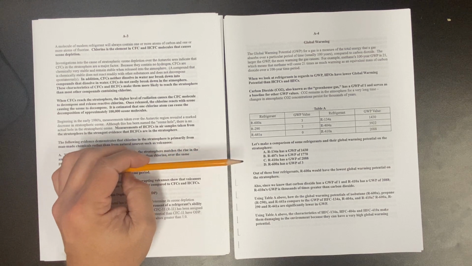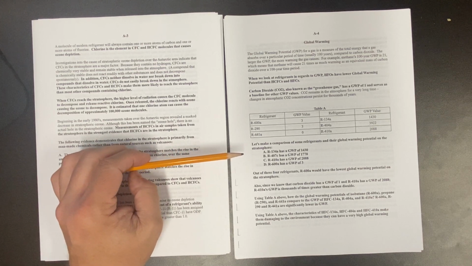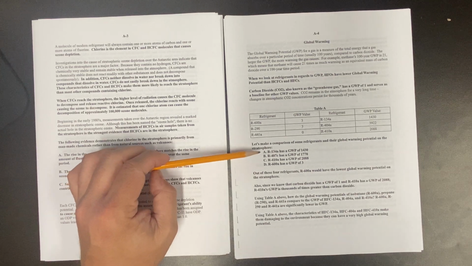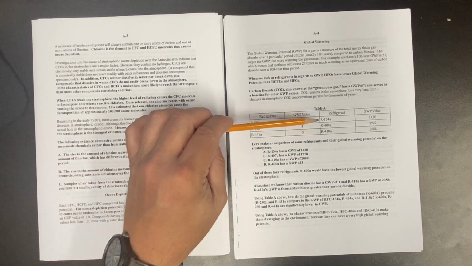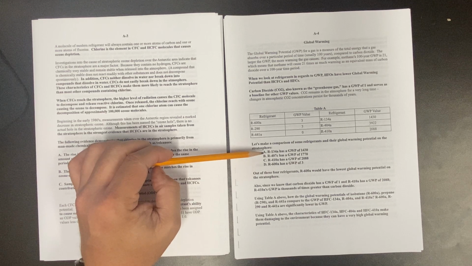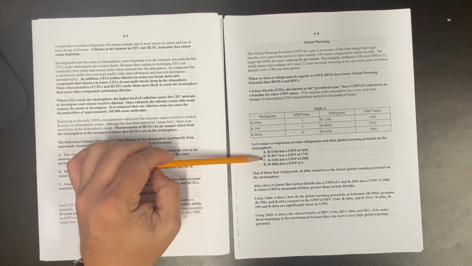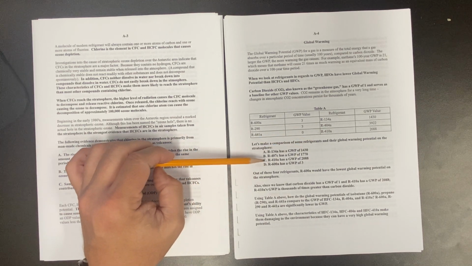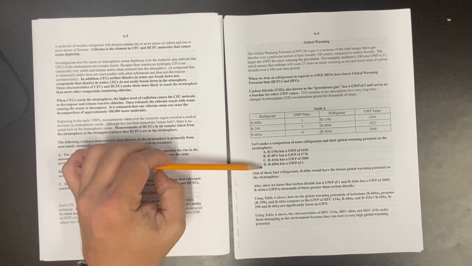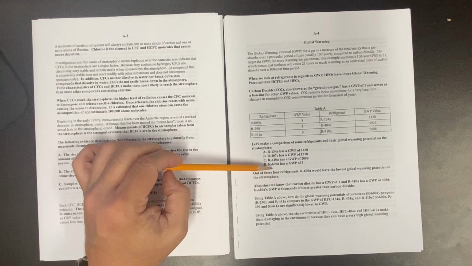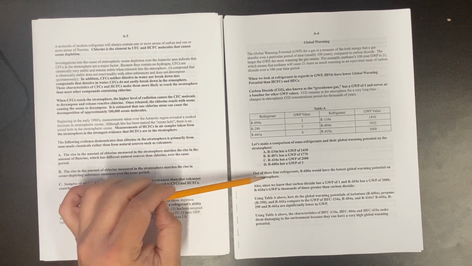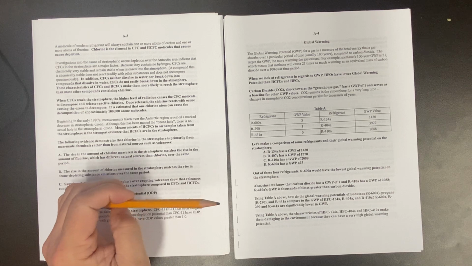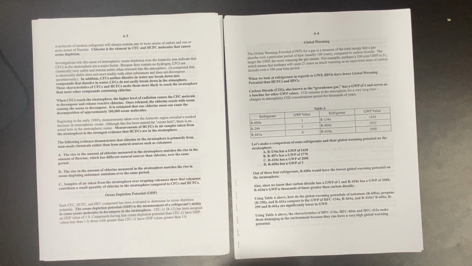So let's make a comparison of some refrigerants and their global warming potential in the stratosphere. So A, R134A, which we saw up here, has a GWP value of 1,430. R407C has a GWP value of 1,770. R410A, which we see here, has a GWP value of 2,088. And R600A, which we see here, has a GWP value of 3. Out of these 4 refrigerants, R600A would have the lowest global warming potential on the stratosphere.